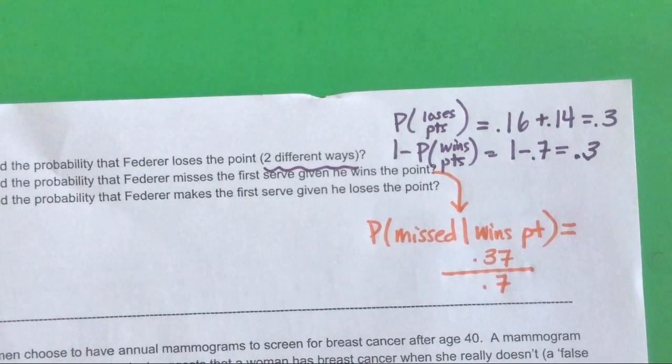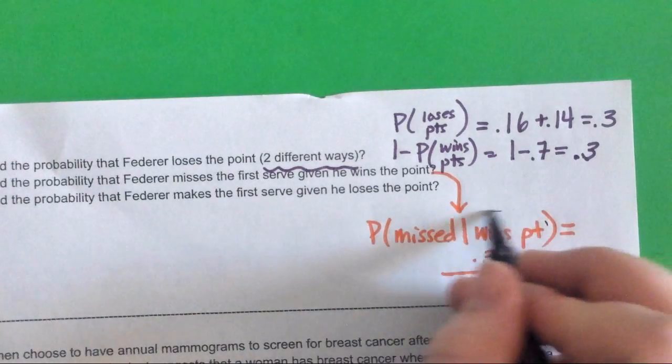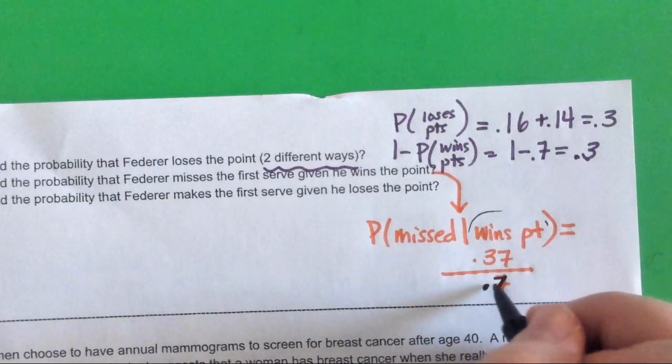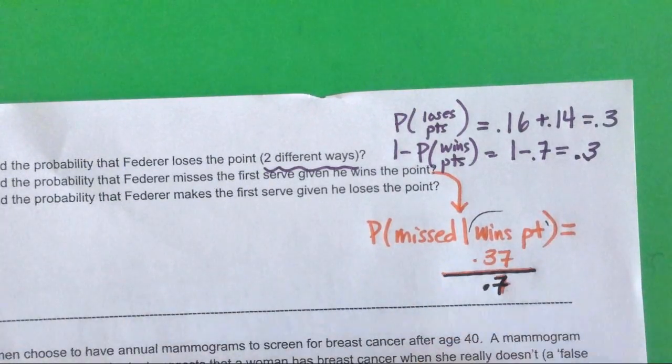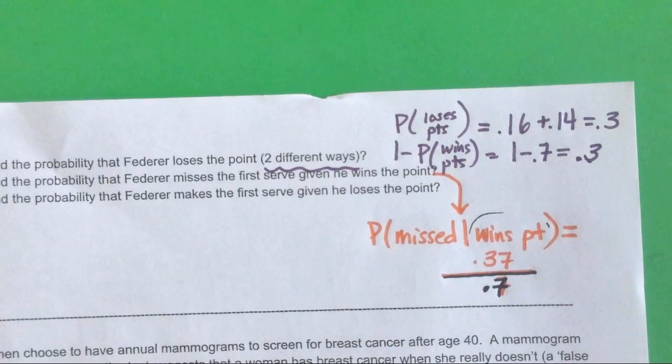I mean, I see where he got 0.37 from. Would it be assuming he missed the first serve? So that's what it's saying. We know for sure he won points, so we assume he won points, which is how we got the 70% in the denominator. Probability of him winning the point is 70%. Given that he missed, in the numerator we need to have the overlap of he missed and he won points. Is that what we have in the numerator right now? The overlap of missed and won points, the way before we had the overlap of male and has ears pierced.